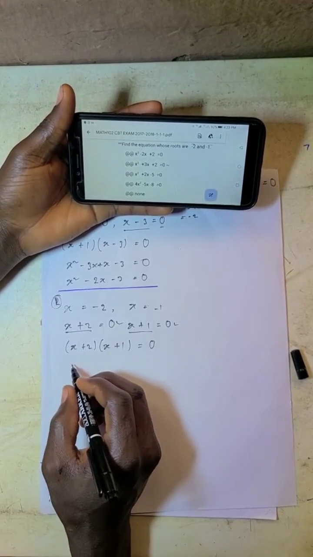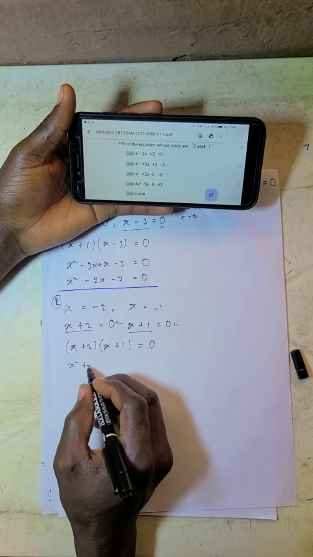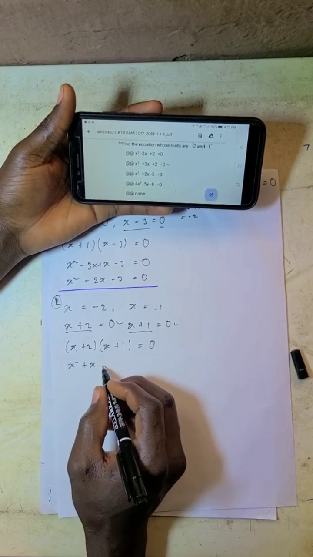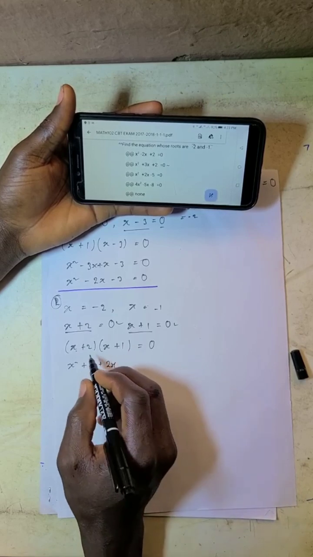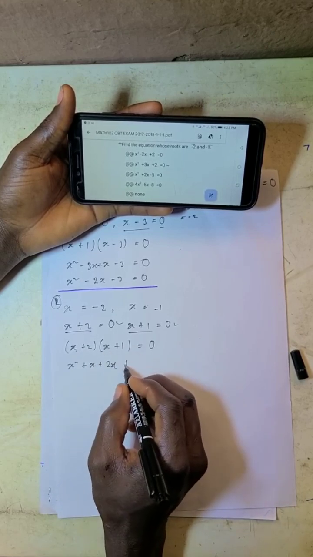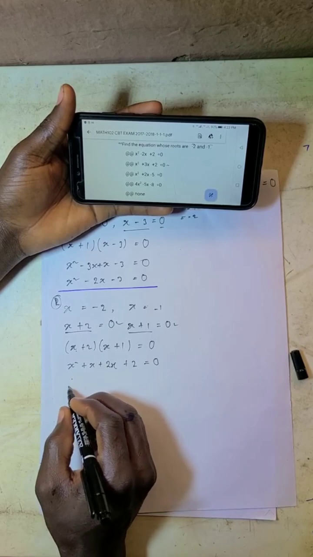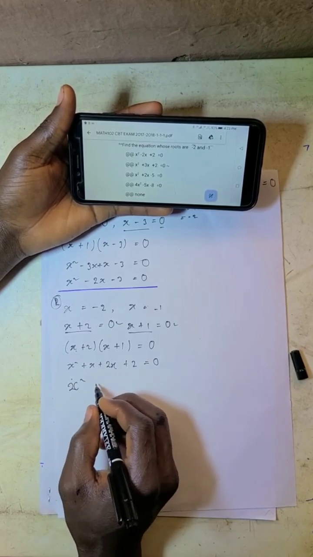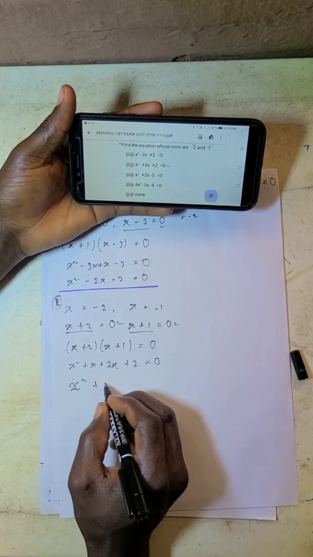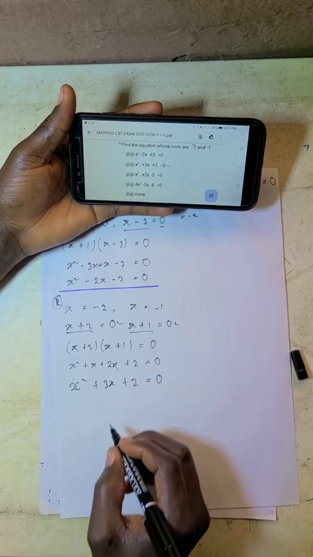Now let's open our bracket. x times x is going to give us x squared. x times 1 is going to give us plus x. 2 times x is going to give us 2x, and then 2 times 1 is going to give us 2, and everything is equal to 0. Now our x squared, x plus 2x is going to give us 3x, plus 3x plus 2 is equal to 0.